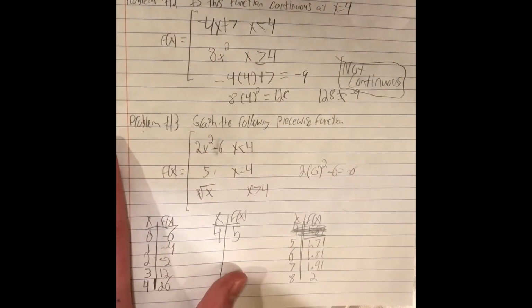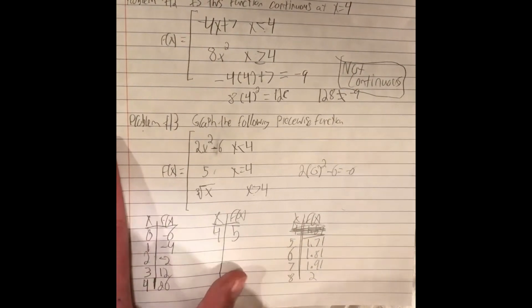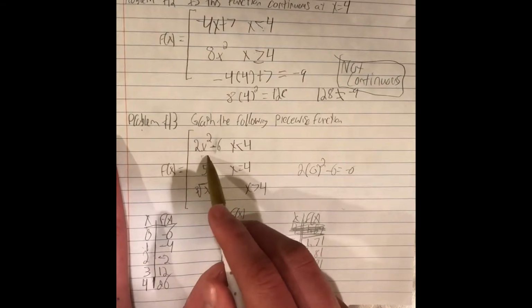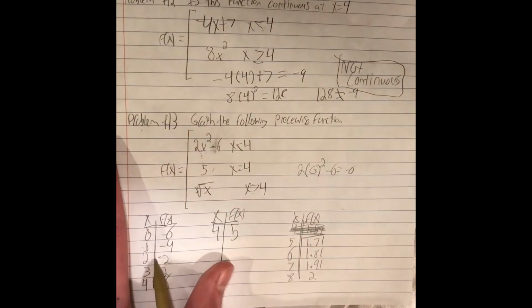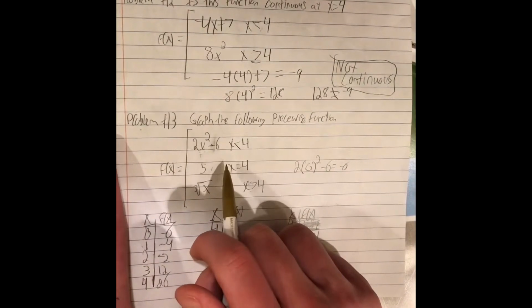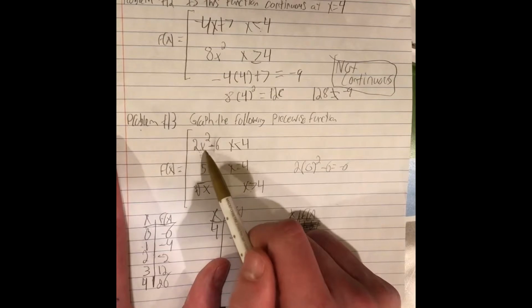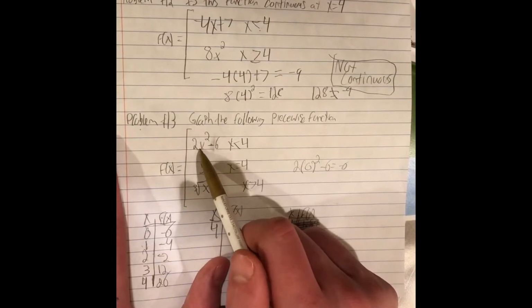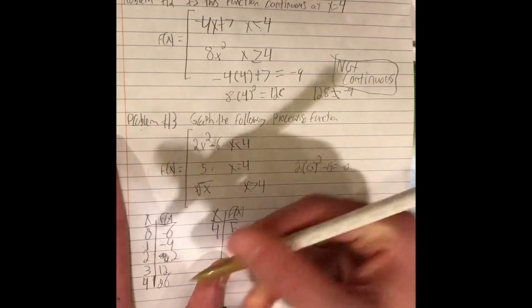And then in order to find the f of x, all you have to do is plug these values into this equation. So if you plug 0 into 2x squared minus 6, that'll be 0 times 2 minus 6, which is negative 6. If you plug 1 in, it'll be 2 minus 6, which is negative 4. If you plug 2 in, 2 squared is 4 times 2, which is 8, minus 6, which is positive 2. This was my mistake.